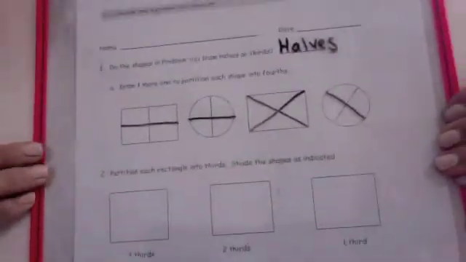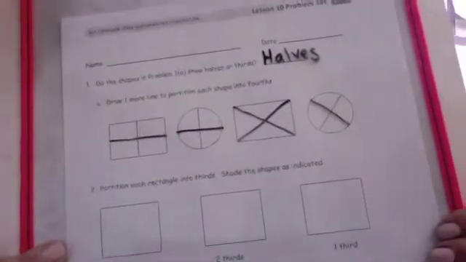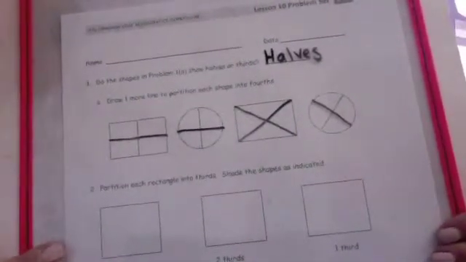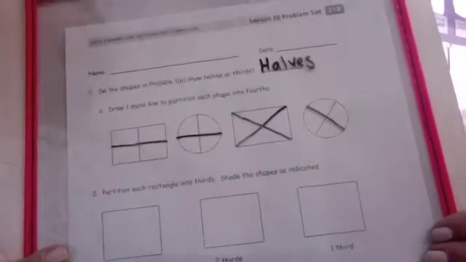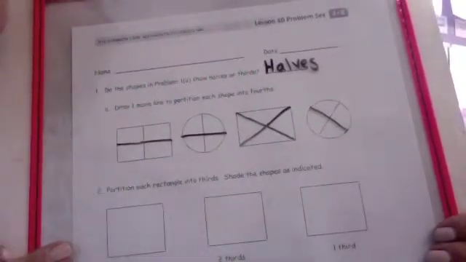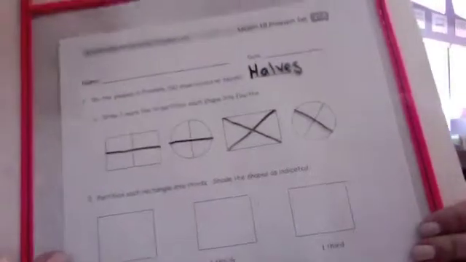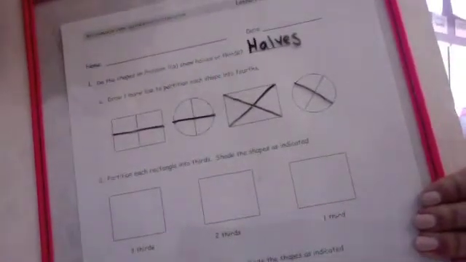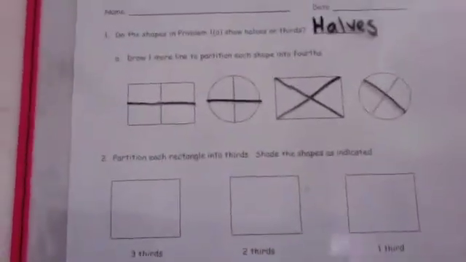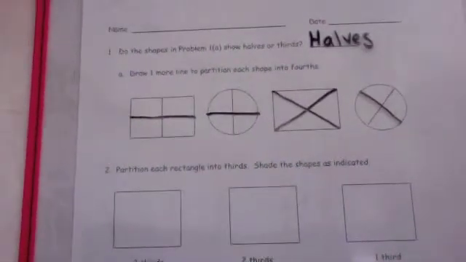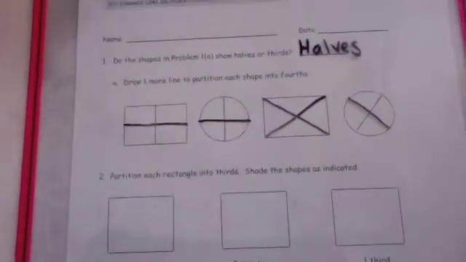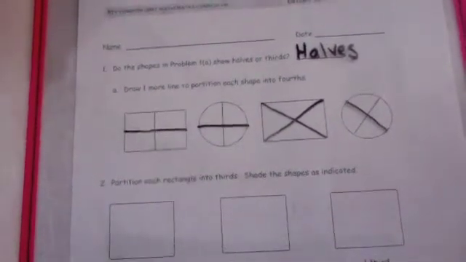Let's take a look at problem 2 here. Problem 2, read the directions with me. It says, partition each rectangle into thirds. Shade the shapes as indicated. So the first set of my directions says to partition each rectangle into thirds. So the first thing that I want to do before I shade anything is partition these rectangles into thirds. So 3 equal shares.